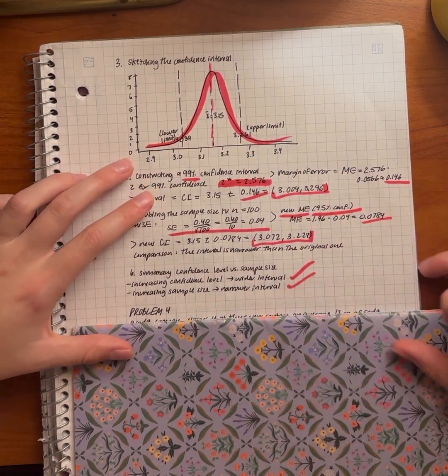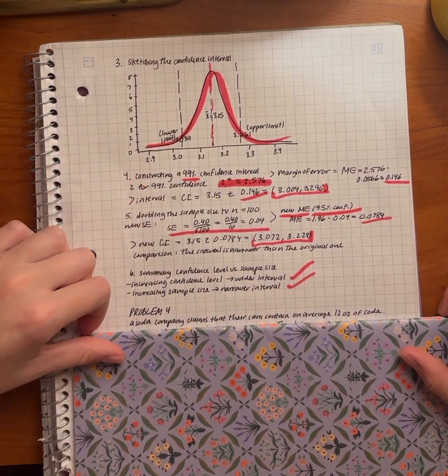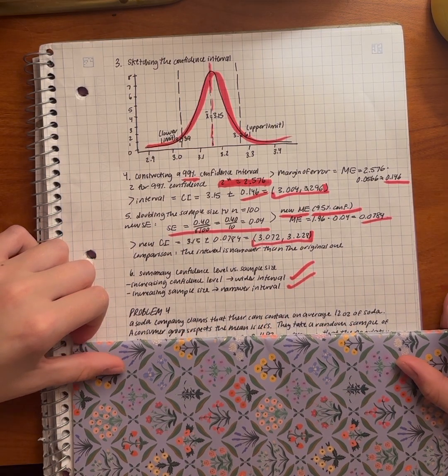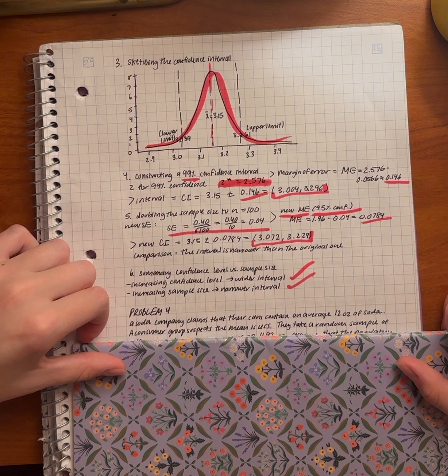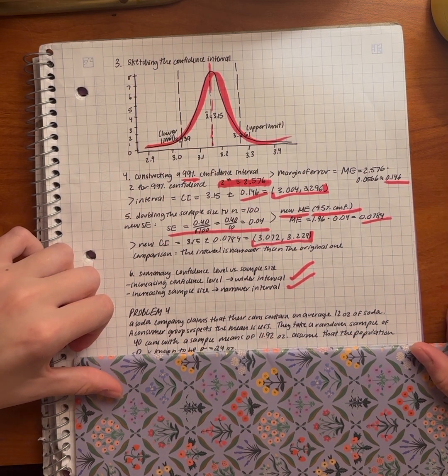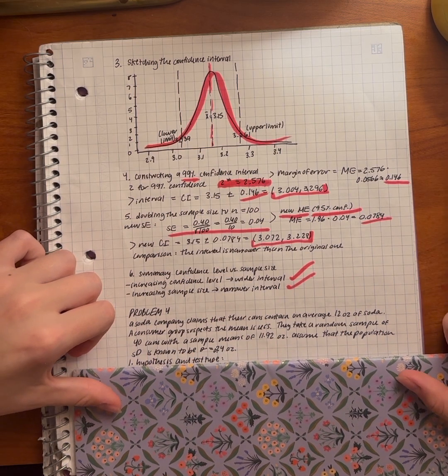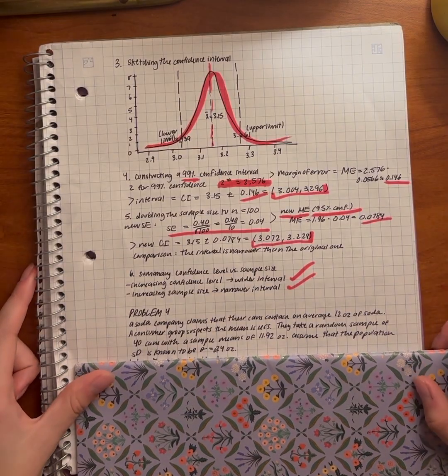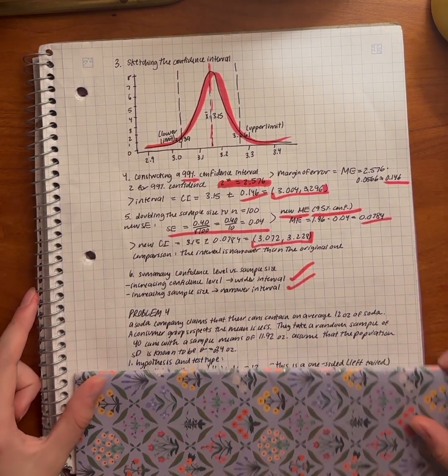All right, problem number 4. A soda company claims that their cans contain, on average, 12 ounces of soda. A consumer group suspects the mean is less. They take a random sample of 40 cans with a sample mean of 11.92 ounces. Assume that the population standard deviation is known to be 0.24 ounce.